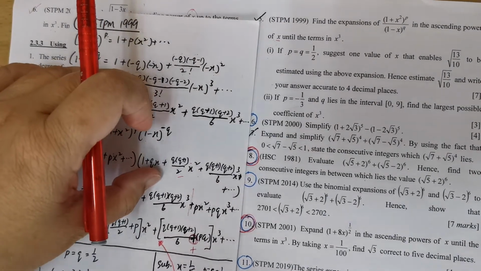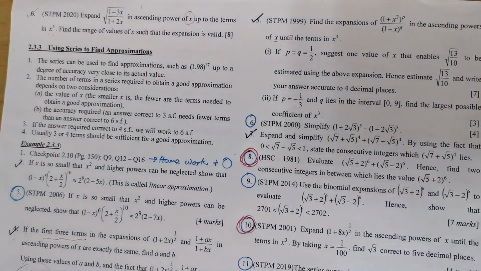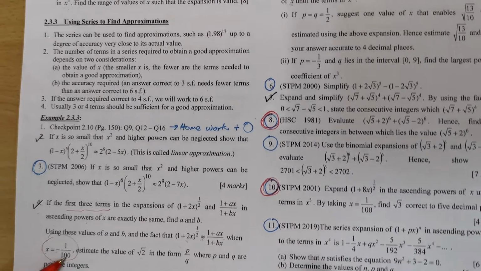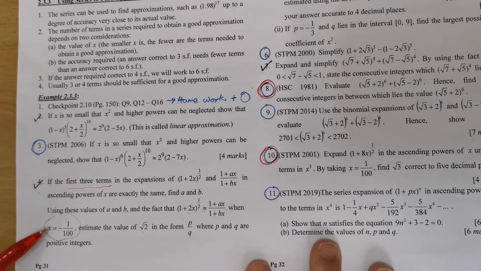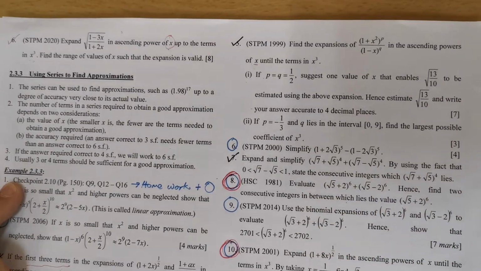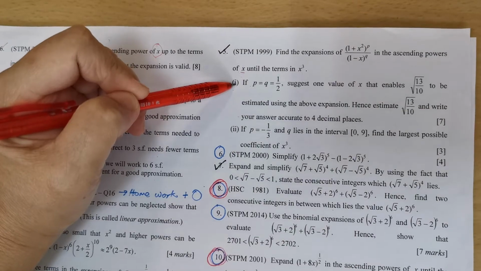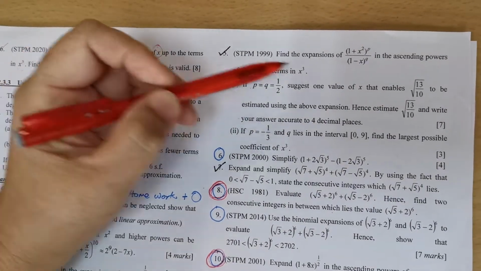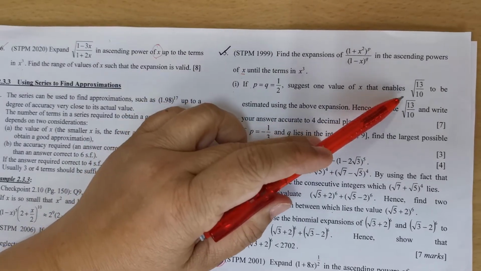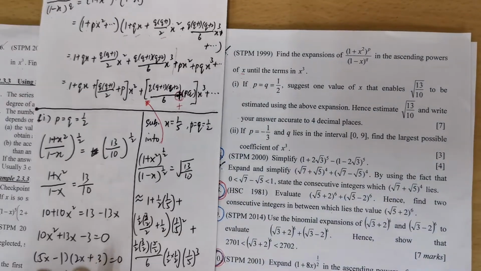Okay? So you compare with the question that we have discussed just now. Can you see it? In this question, you are given the value of x that we need to sub in. But for this question, the value of x that we need to sub in is not given. So we have to calculate it. We have to calculate the value of x that we need to sub in. Alright? So this is the solution.